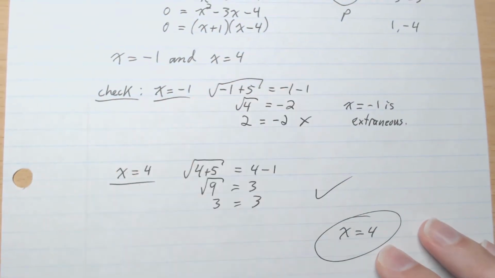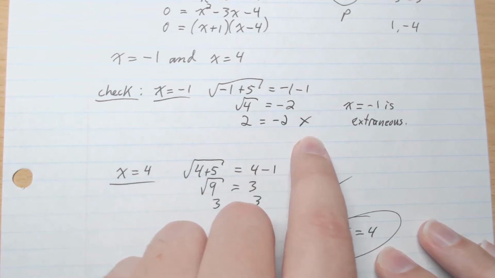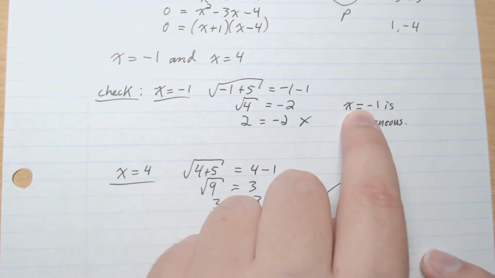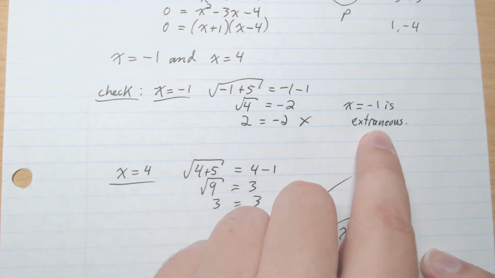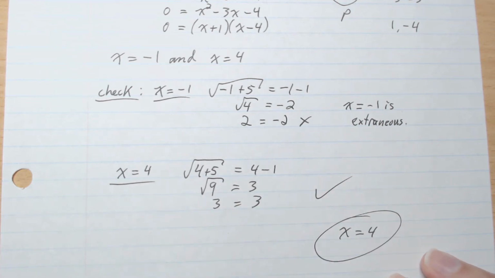Negative 1, we plug it in. We get 2 equals negative 2, which is false. So x equals negative 1 is not a solution. It's extraneous. That's what we call it. x equals 4, we plug that in, we get 3 equals 3, which is good. So x equals 4 is our solution to the equation.